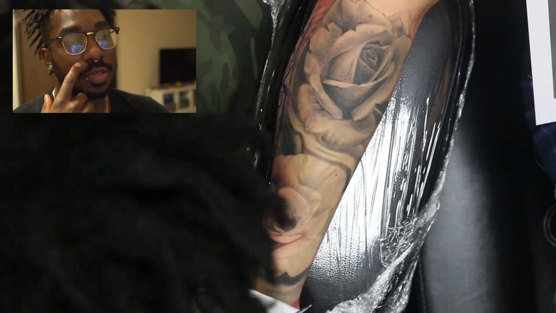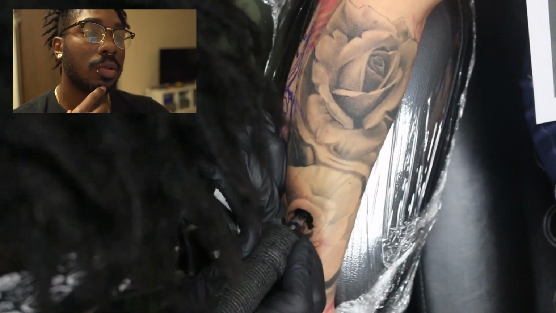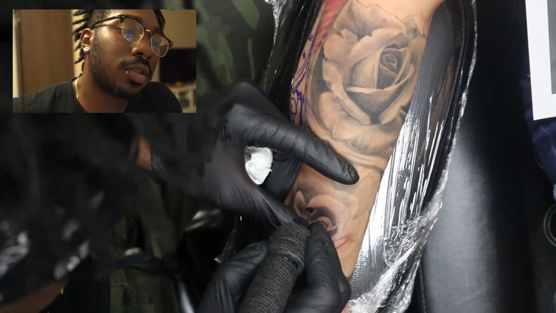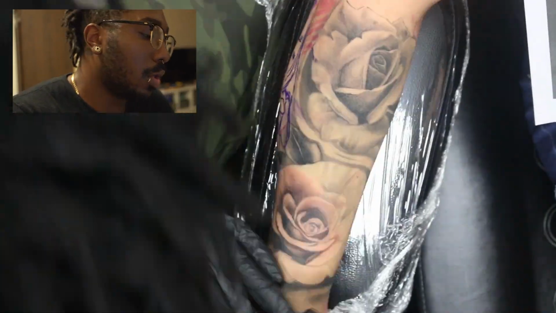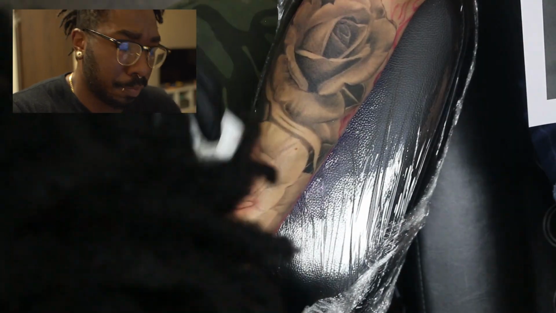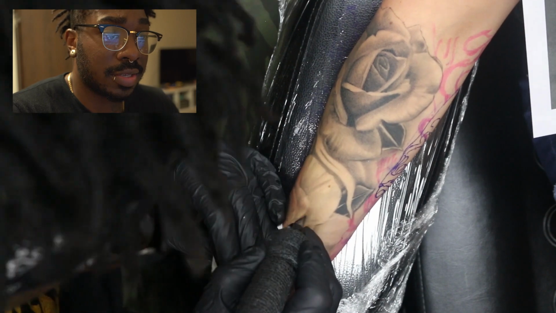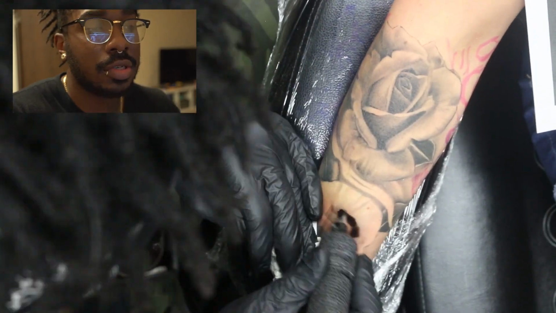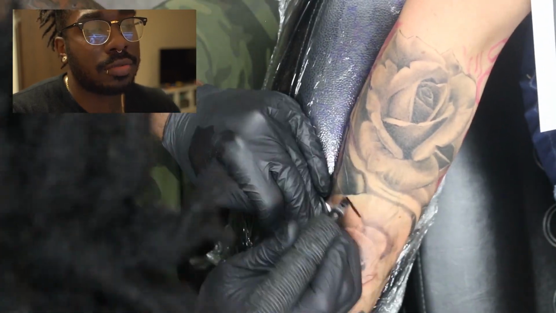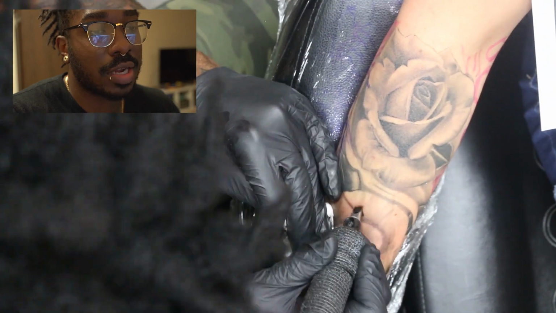Alright, so we run through this top petal here. More darker midtones, just run through real quick. Didn't really take long to run through this one. Maybe about an hour. Typically when I do a rose from start to finish, it'll take me anywhere between 4 or 6 hours, depending on the size of the tattoo and the complexity of it. How many petals, how many folds, the light source, the value range. All these different things come into play in my mind while I'm trying to tattoo this kind of stuff.